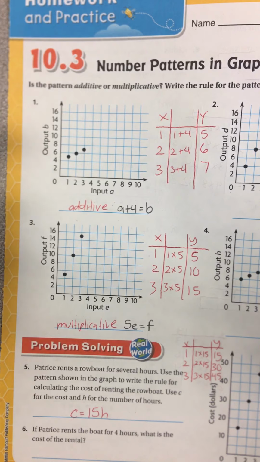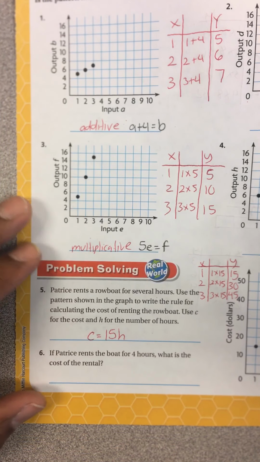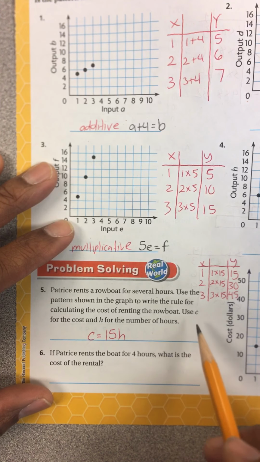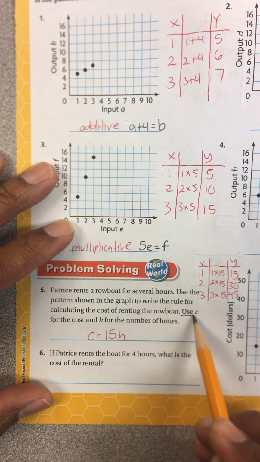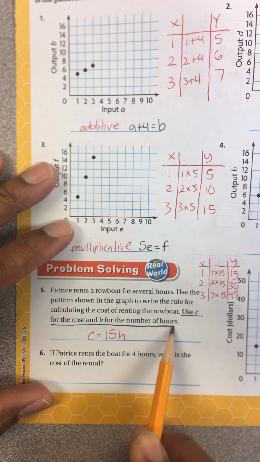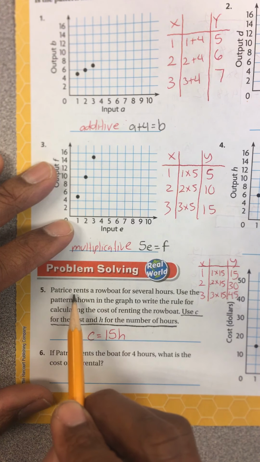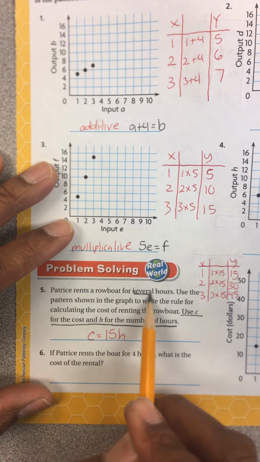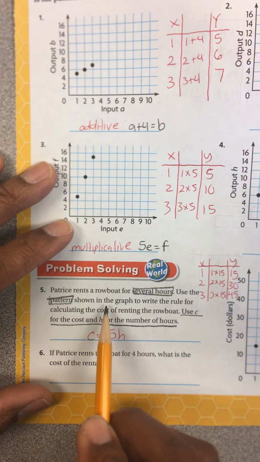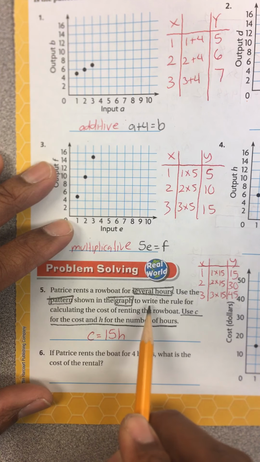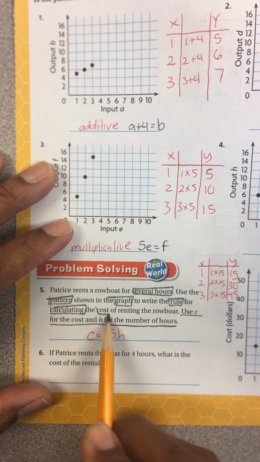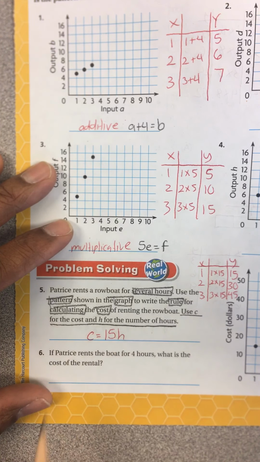Okay, let's take a look at the problem solving. Oh, Mr. Henderson didn't underline and box, so we have to make sure that we underline and box. It says to use C to find the cost and H for the number of hours. Patrice rents a rowboat for several hours. Use the pattern shown in the graph to write the rule for calculating costs of renting the rowboat.